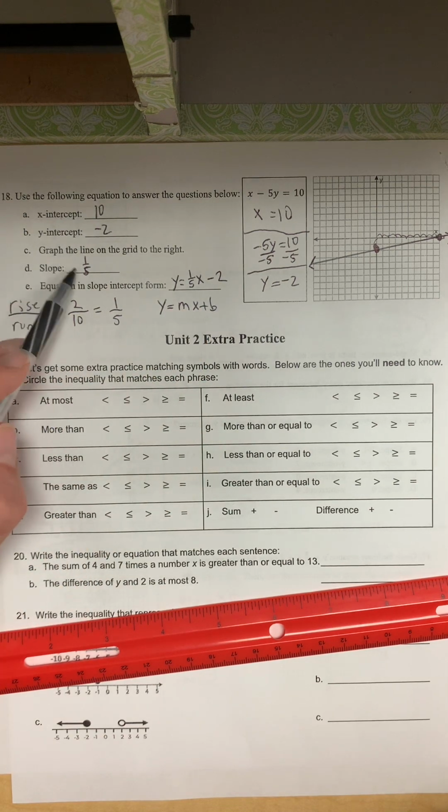We've done all of these things already on the review, but this is the first time we've done all of those things in one problem.